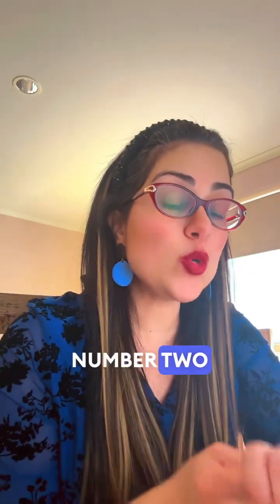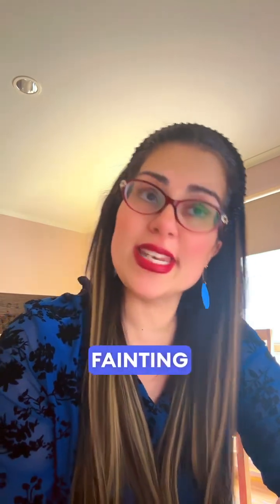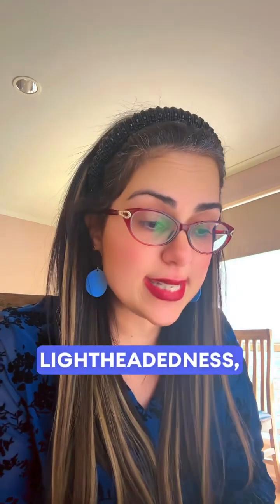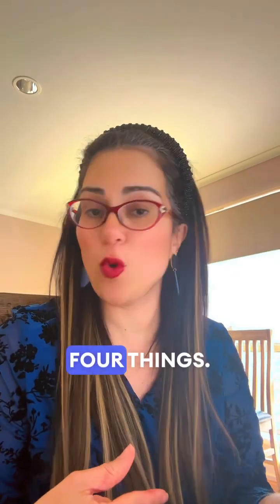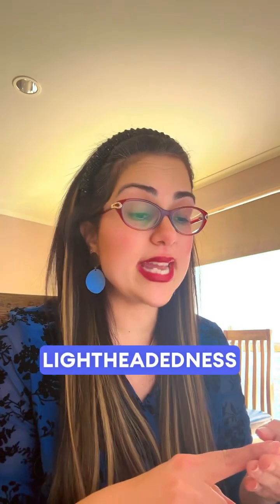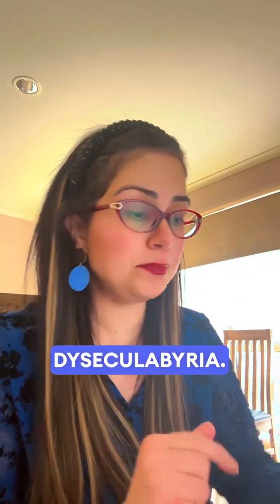Number two is presyncope, which is a fainting sensation. Number three is disequilibrium, which is an imbalanced sensation, and lightheadedness, which means a sensation of disconnection from the environment. So dizziness can be any one of these four things. Again, vertigo, presyncope, lightheadedness, or disequilibrium.